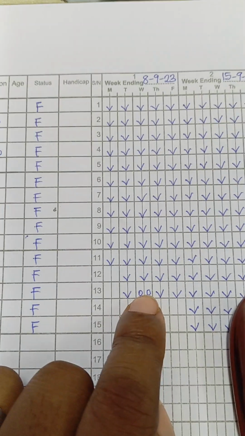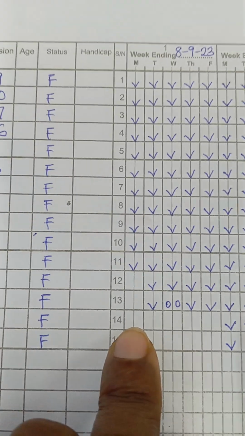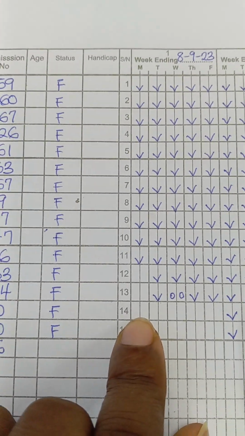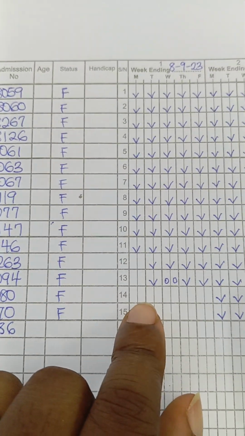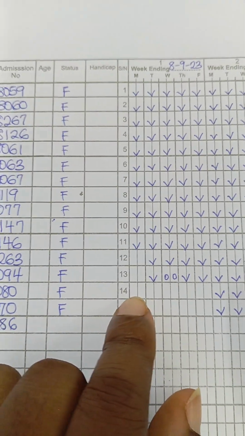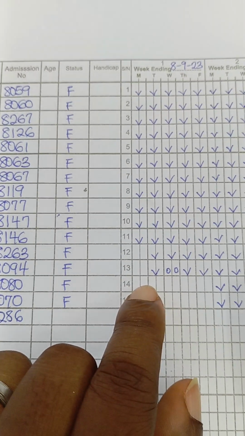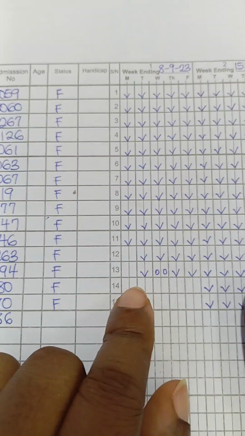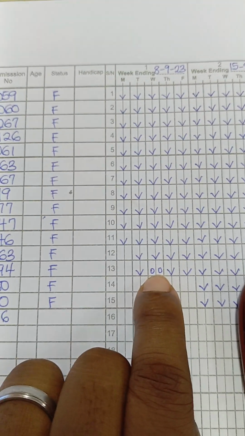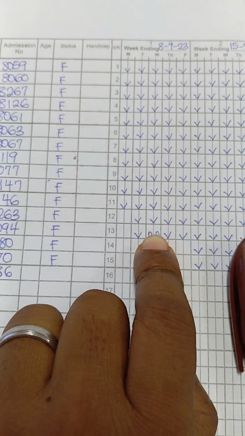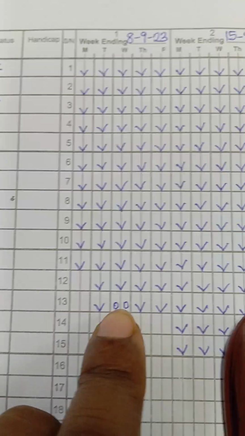Now take a look at this 00. It simply means this person was absent both in the morning and in the afternoon, because each day has two boxes, morning and afternoon. It might be possible that a child was not able to come to school in the morning but was present in the afternoon. This side will be marked. But if a child did not come to school at all, either morning or afternoon, he or she gets this sign, which is the 00 sign, for being completely absent.